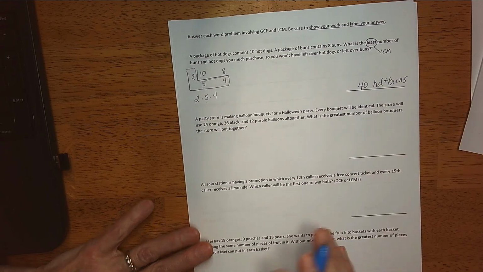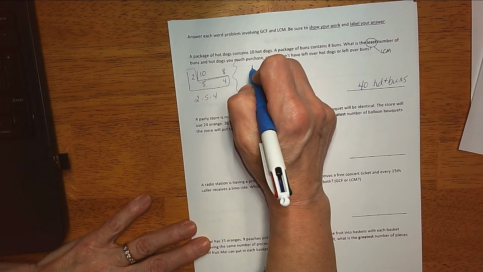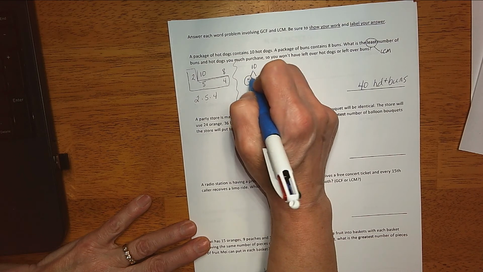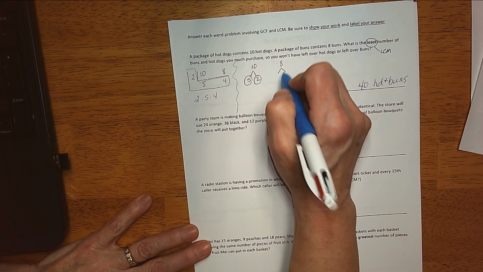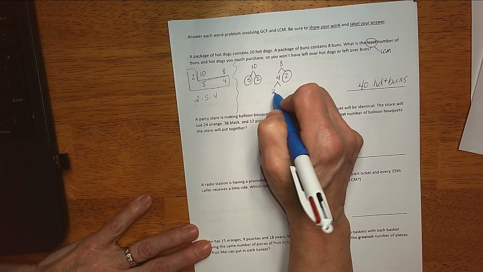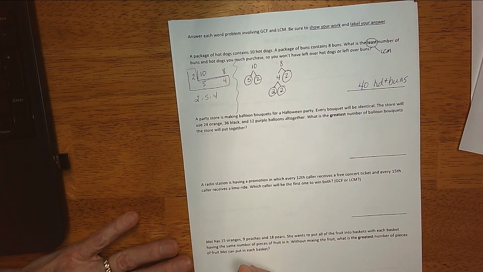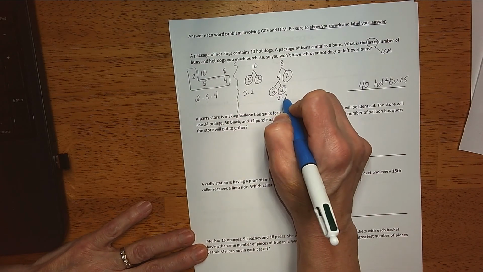All right, let's look at that using the prime factorization method. So the prime factorization of 10, breaking it down into its primes, is 5 times 2. And the prime factorization of 8 is 4 times 2. 2 is prime, but 4 is not, so we've got to keep going on that one. 2 times 2. All right, and then for least common multiple, we want to pick up the factor as many times as it occurs.